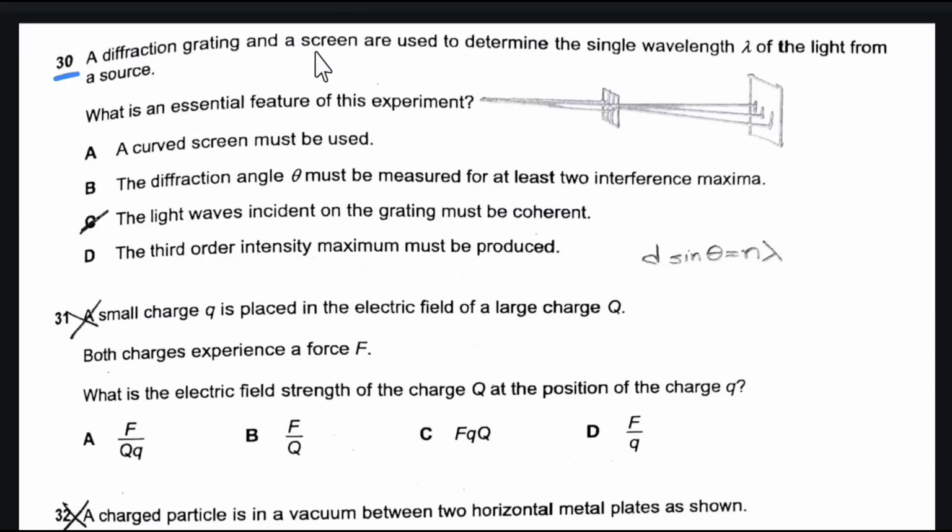A diffraction grating and a screen are used to determine the single wavelength lambda of light from a source. What is the essential feature for this experiment? So for a diffraction grating, we know the equation d sin theta is equal to n lambda. A curved screen must be used. This statement is wrong, because for diffraction to occur we don't need a curved screen. As we can see, this is a straight screen and by using this we can form a diffraction. So option A is wrong.